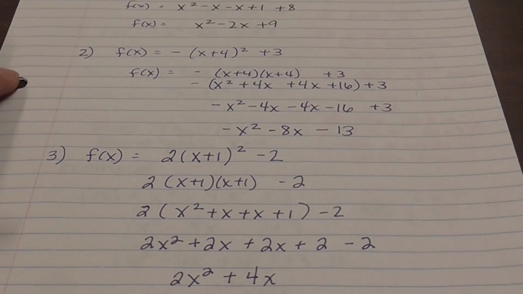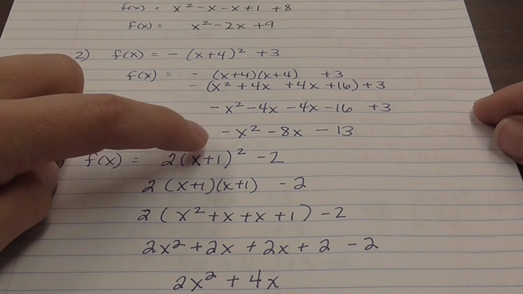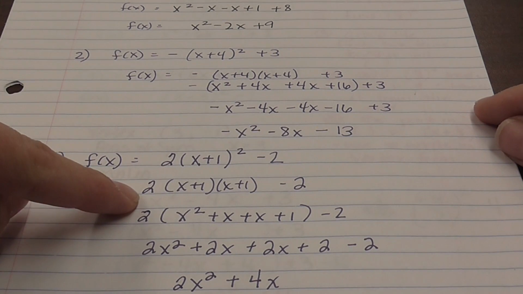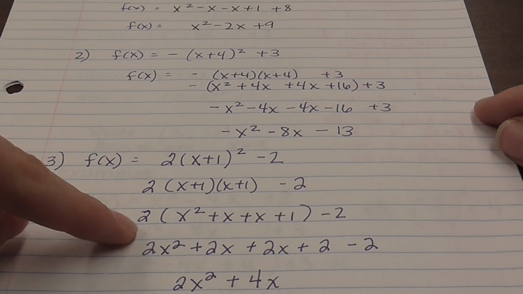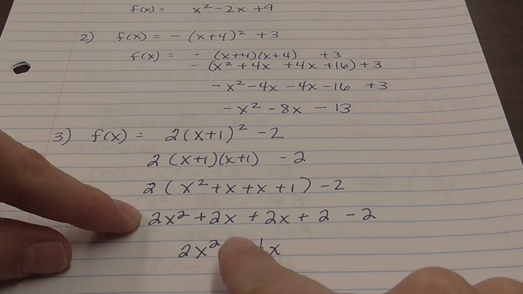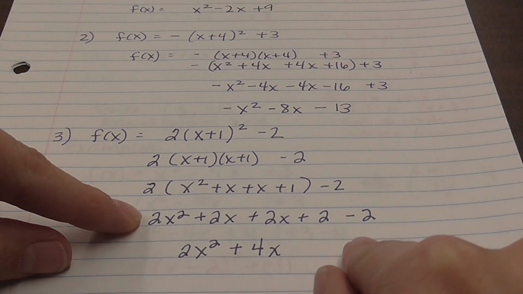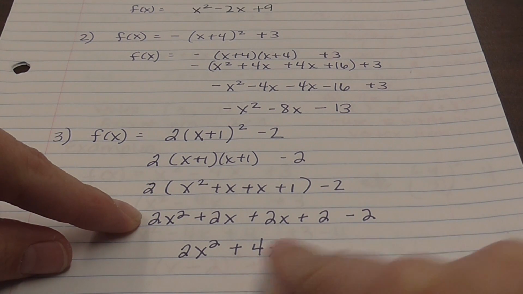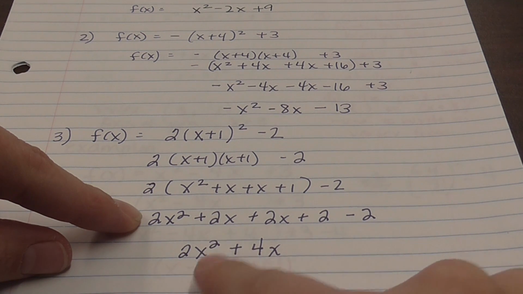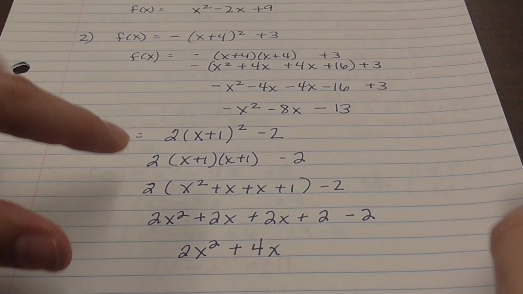One more time, I've got to take my x plus 1 and square it, multiplying it out in 2 places. I've got my 2 out front, so I've got to distribute that in. Once I distribute everything in, I combine my like terms of 2x plus 2x and get 4x. Plus 2 minus 2, well, there's not going to be a constant term, and that's okay. So my function in standard form is 2x squared plus 4x.